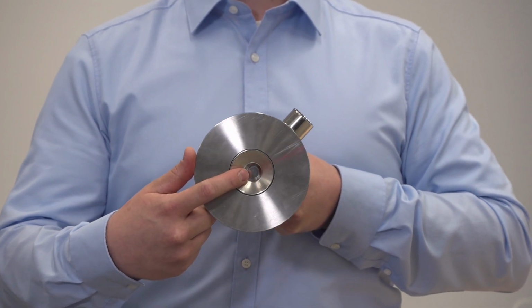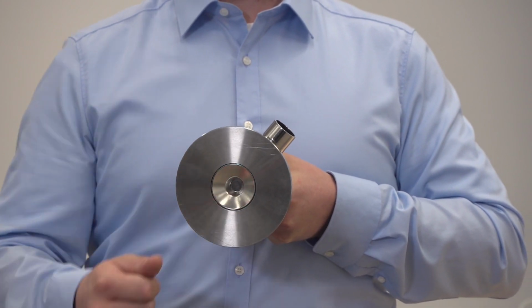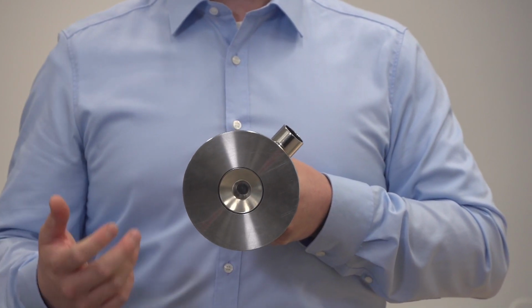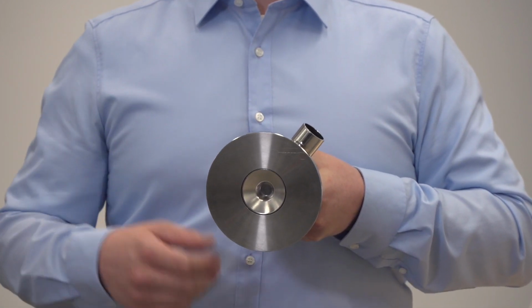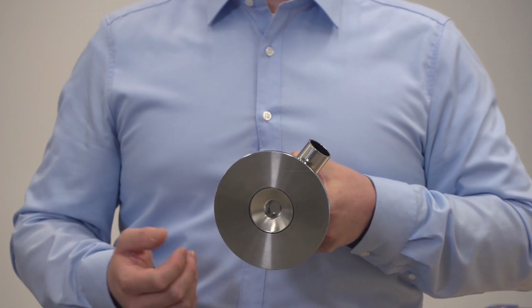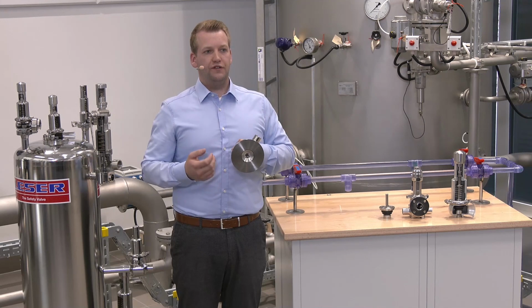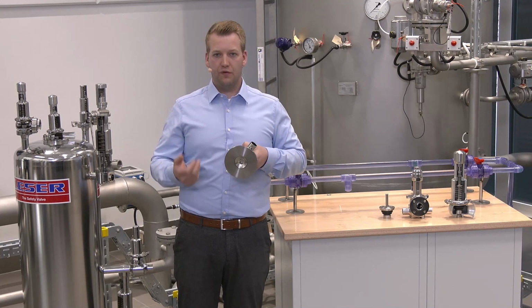What you see here is directly the disc. And we have a larger inlet diameter, and that leads to a dead space ratio of around about 0.3. So this is a very small dead space ratio, and it is easy to clean here with your process.